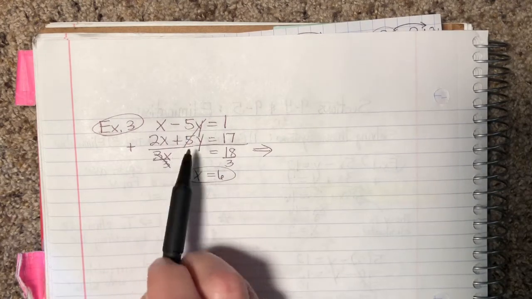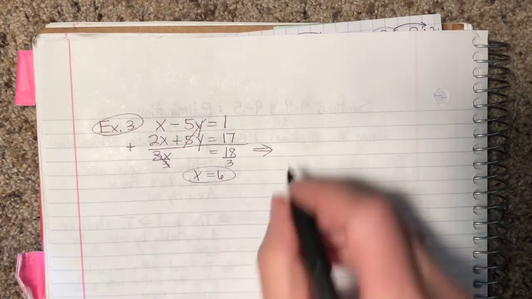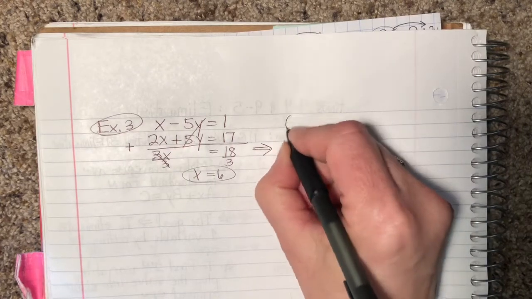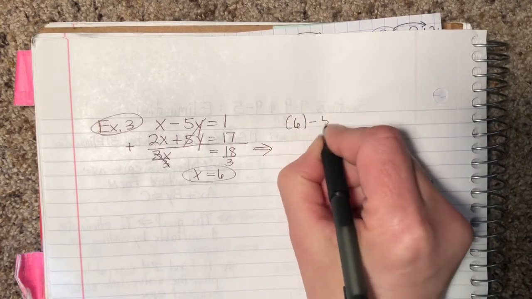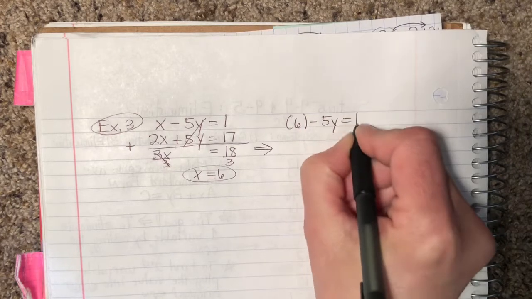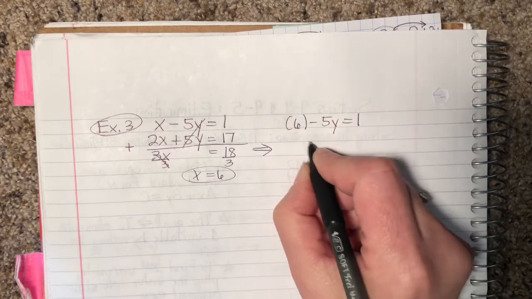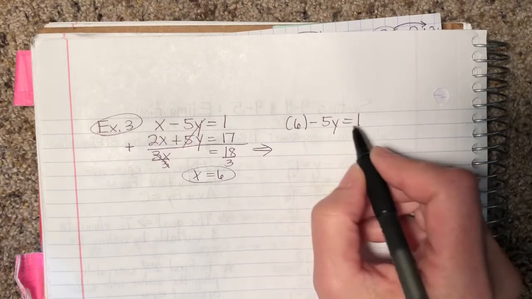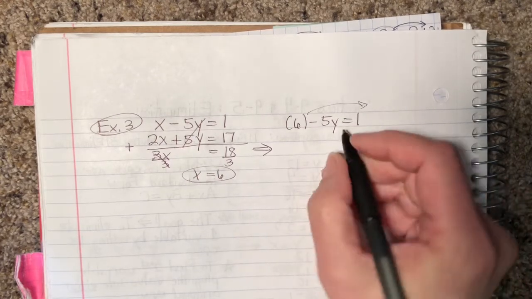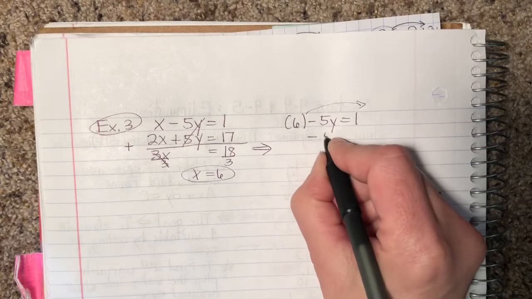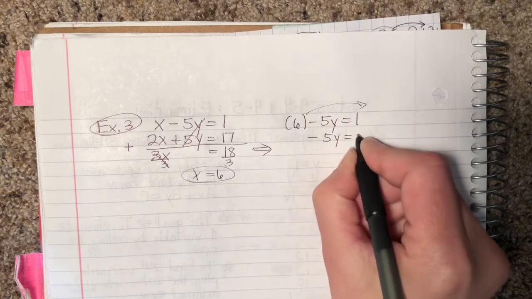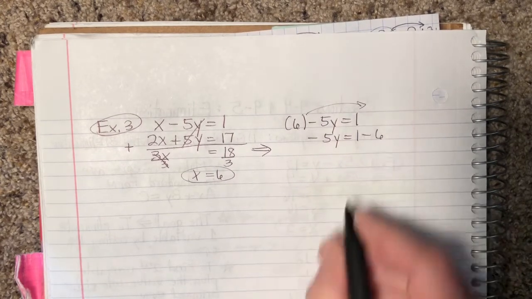All right, now I'm going to plug back in the 6 into one of these two equations. The first one looks a little easier than the second one, but it doesn't matter. Either one will work. 6 minus 5y equals 1. So I'll move the 6 over there. So I'm going to get negative 5y equals 1 minus 6.